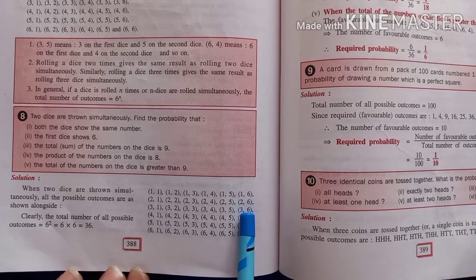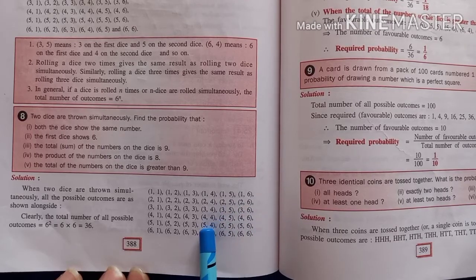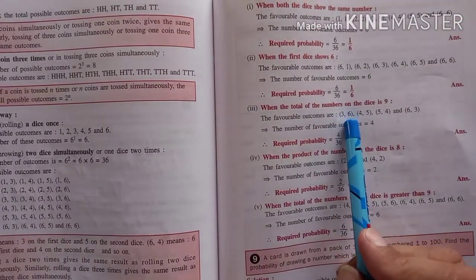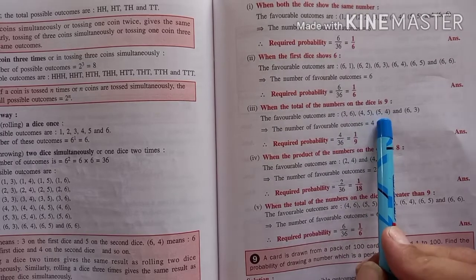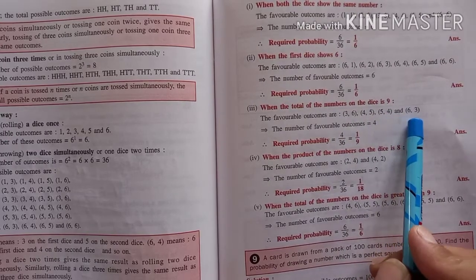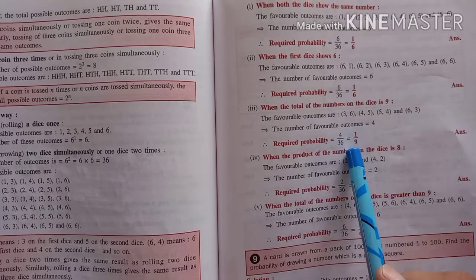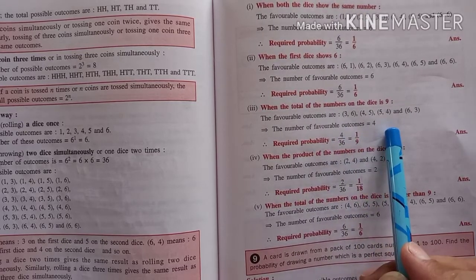So they are less than 9. The first number that works is in 3 6. It is 3 6, then 4 5, then 5 4, then 6 3. So the favorable cases when the sum is 9 are 3 6, 4 5, 5 4 and 6 3. It means favorable outcomes are 4. So the required probability is 4 over 36, that is 1 over 9.